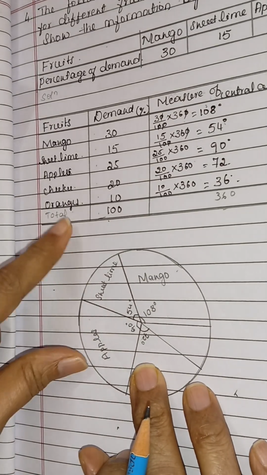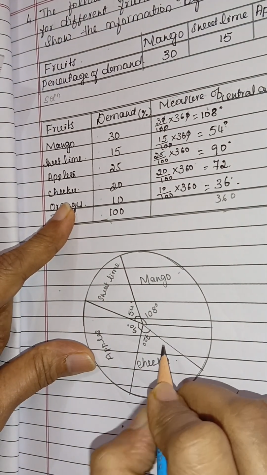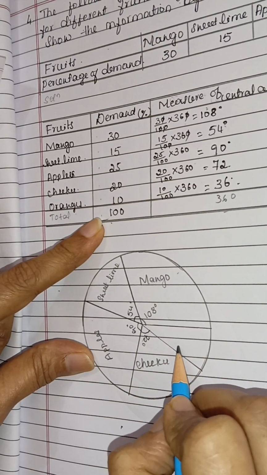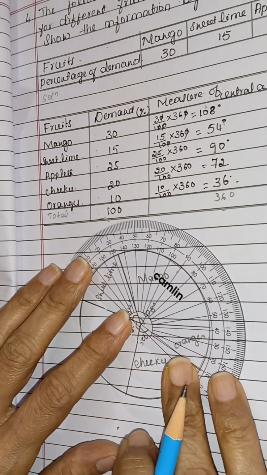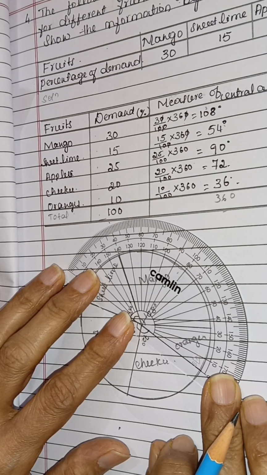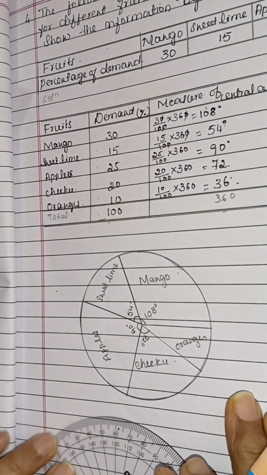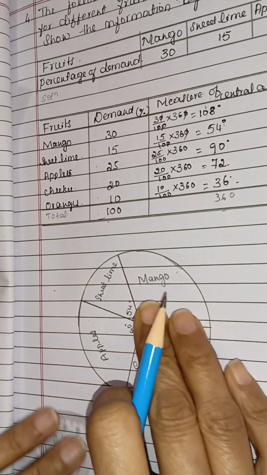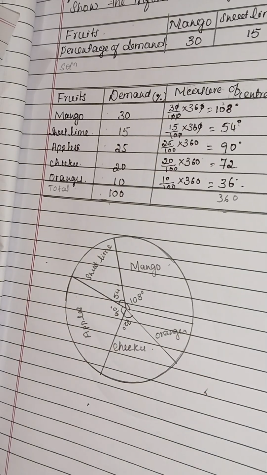See, this is 72 for chiku. And remaining is oranges. This is oranges. Let's see how much it comes. Lot of difference. Okay. Oranges. Like that you have to draw. This is a pie diagram.